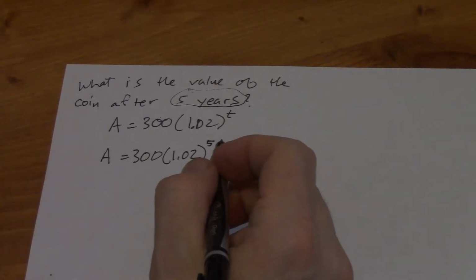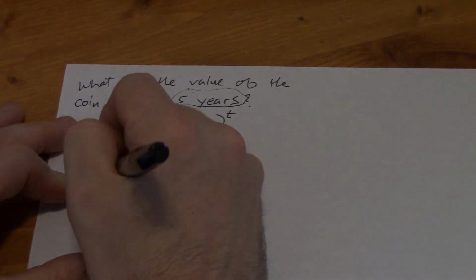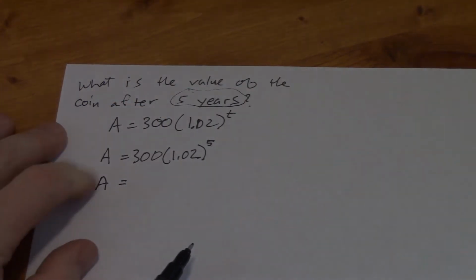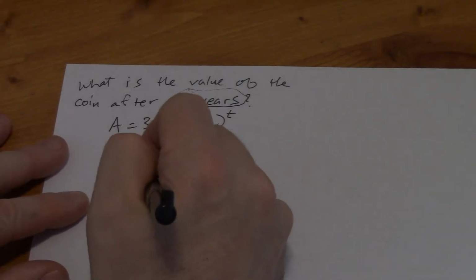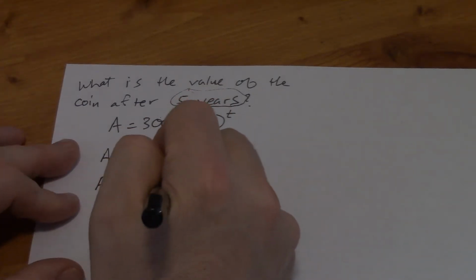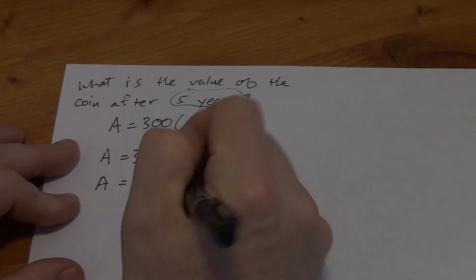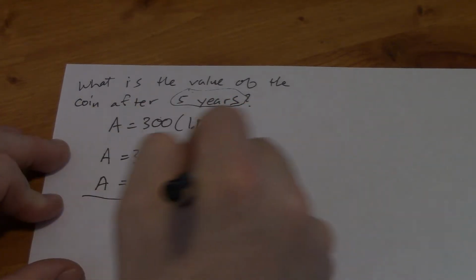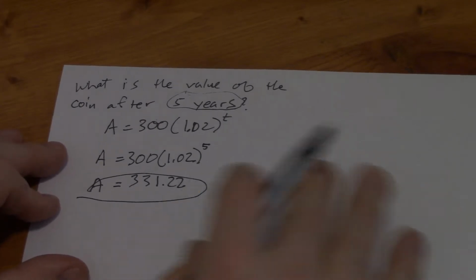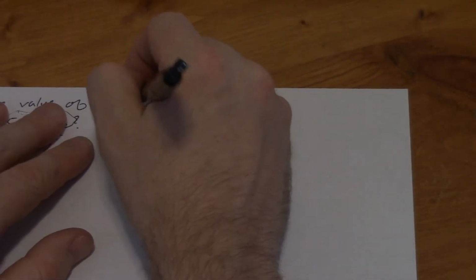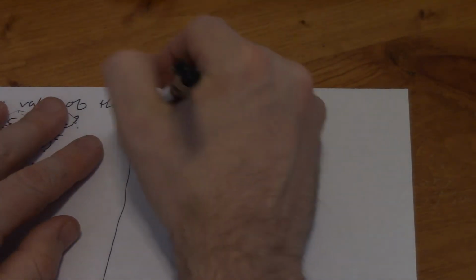And then you punch that in your calculator, and when I punched that into the calculator, I got $331.22. Okay? So that's one way of dealing with percent increase. But let's do a decrease problem.